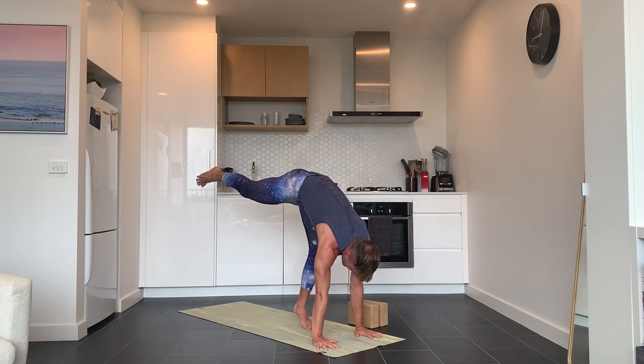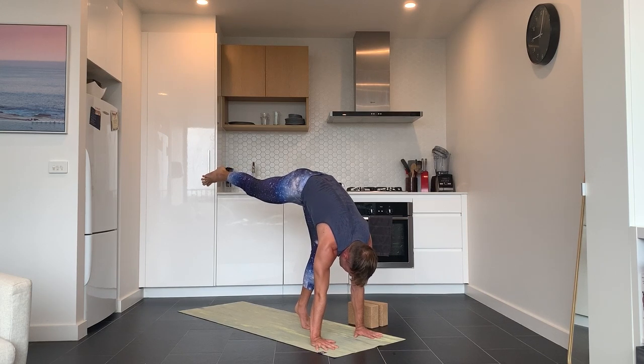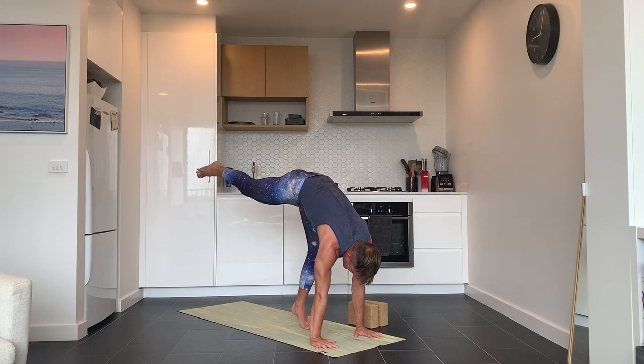Push through the hands. Option 1, just stay here, okay? You don't have to go any further if you don't want to. Stay here. Work on your upper body strength and your hip strength. Option 2, you know, kick up, handstand.